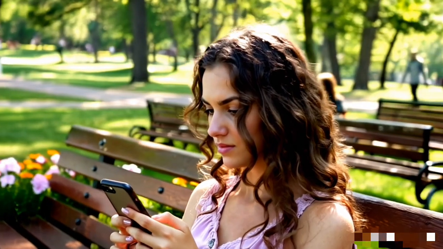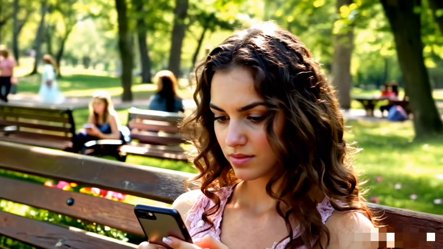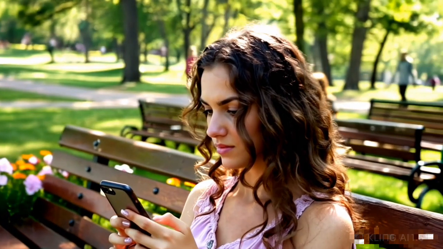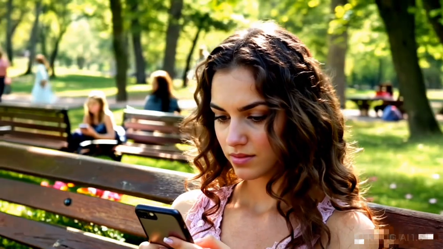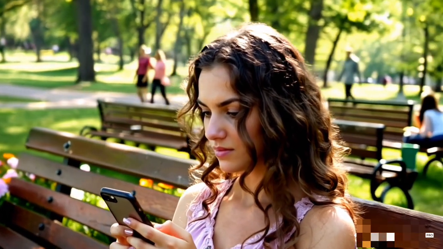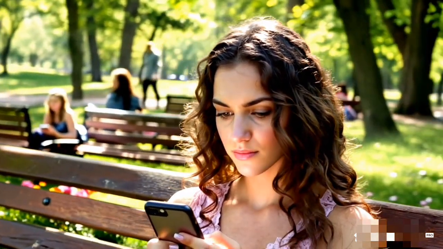After it's done, take a good look at what Kling has created for you. If you use the same prompt as me, you should see a woman sitting on a bench at the park using her phone. Pay attention to the details. Notice how the people in the background are moving smoothly, almost as if they were real. This level of detail on realism is a significant improvement from the older version, which might have missed key elements or made the background look unrealistic.